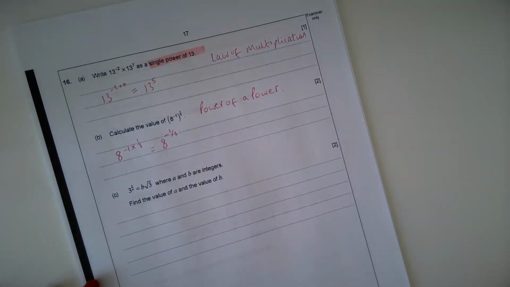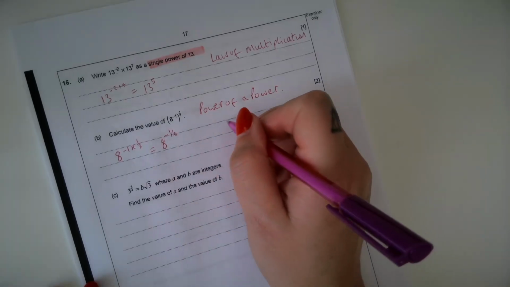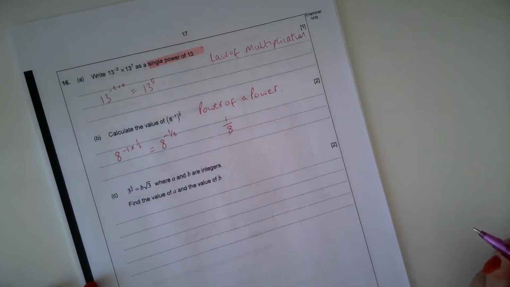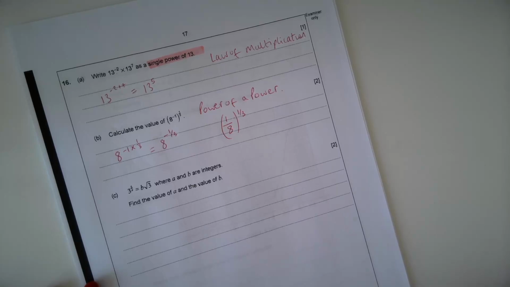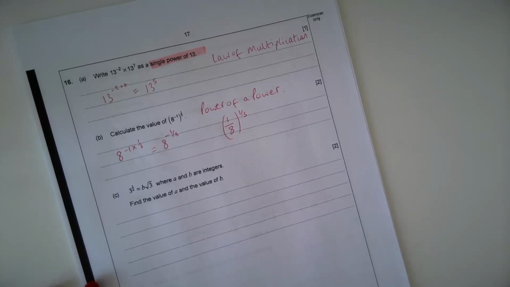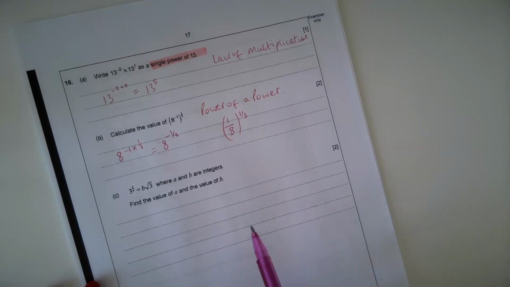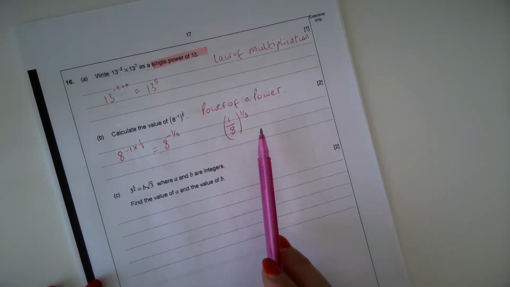However, we need a value, so we don't want to have that power there. We're evaluating, we're calculating what 8 to the power of negative a third is. So because we have a negative power, to eliminate that negative, we're going to write the reciprocal of 8. The reciprocal of 8 is 1 over 8. And that then makes the power positive. So by writing it as a reciprocal, we've negated that negative. Now I need to raise 1/8 to the power of a third.